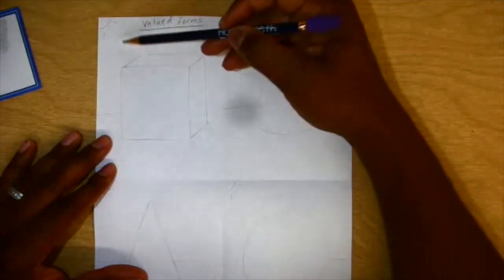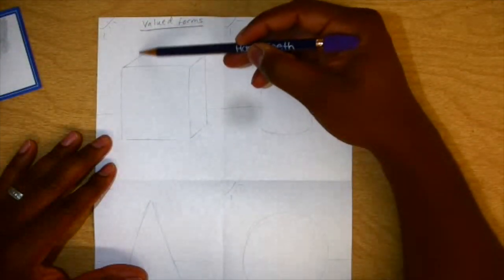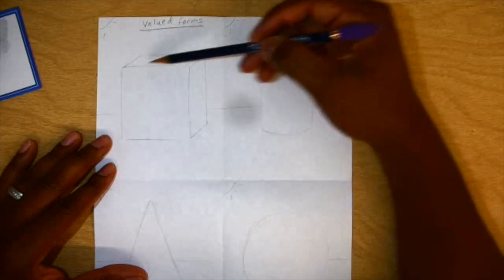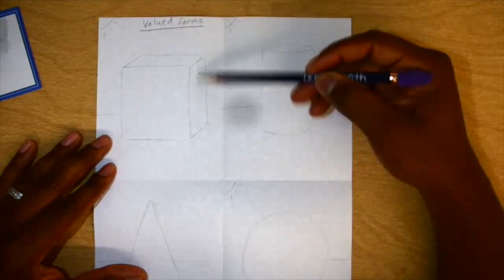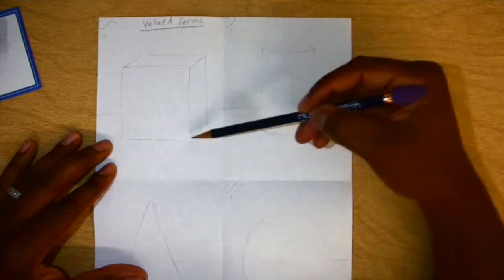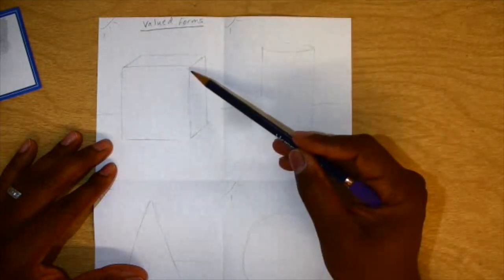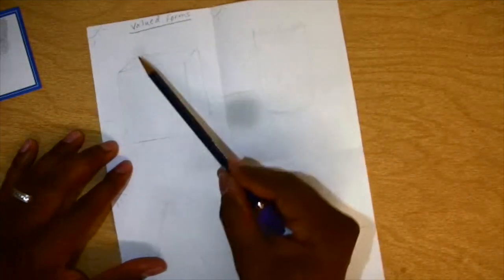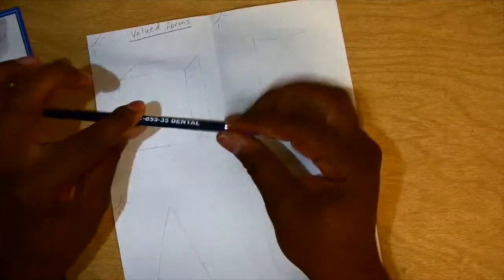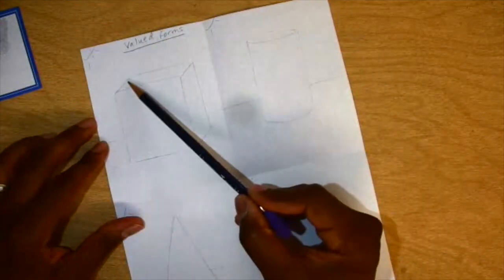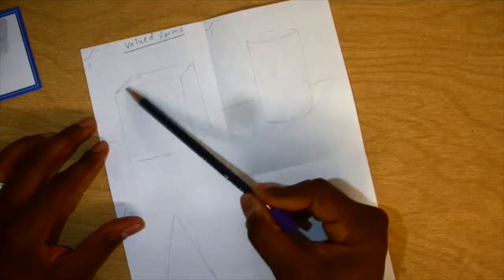As we get started on actually applying the value, we notice our light source. As it comes down and hits the object, we create a highlight area, we create a midtone area, and then a core shadow area, as well as a cast shadow. When we go around these objects, we want to make sure we eliminate the contour. So we want our values to meet those edges. So you'll notice that I didn't darkly contour my objects, my forms.